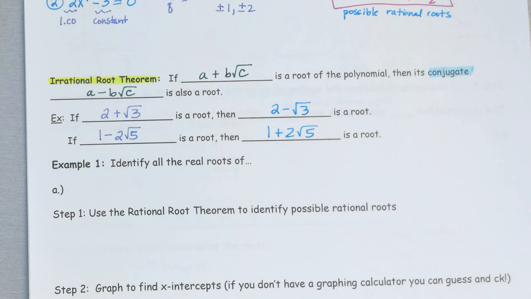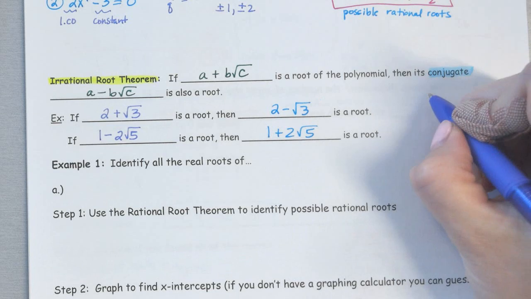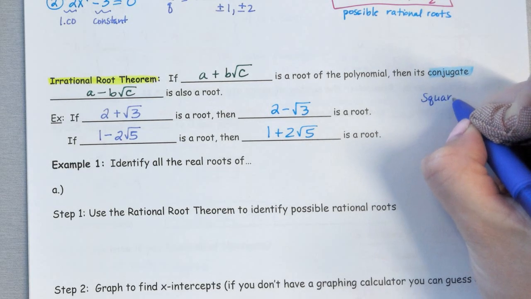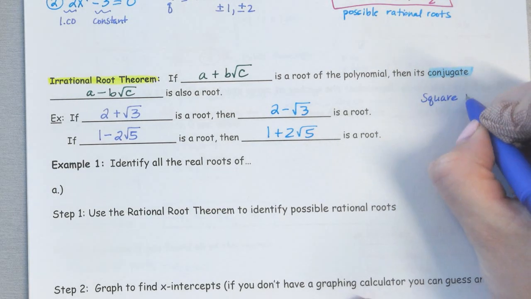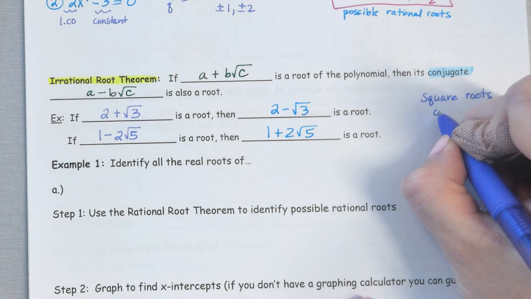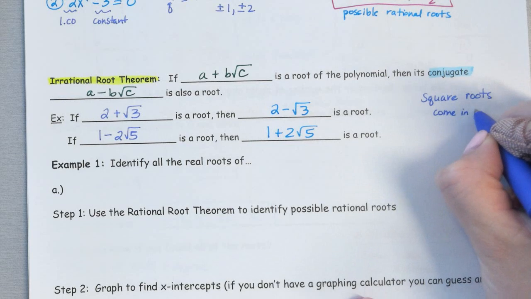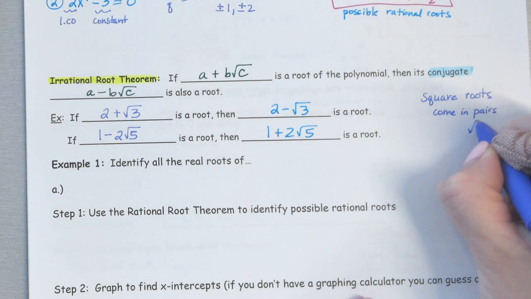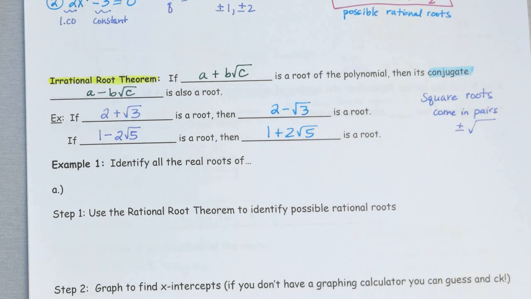They come in pairs? Because they're plus and minus. When you do what? When you divide. No. When you take the square root, right? Okay, so the square roots, when you're solving, they have to come in pairs, right? Square roots come in pairs because when you take the square root, the plus or minus is in front.